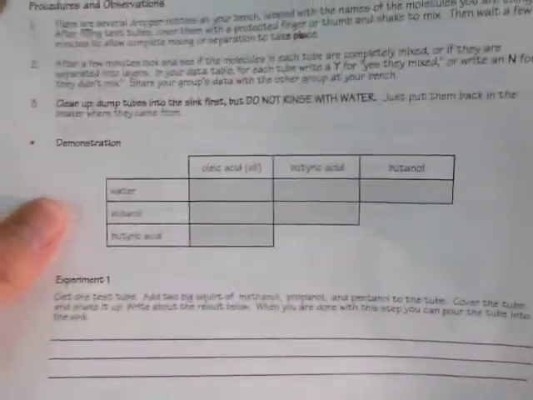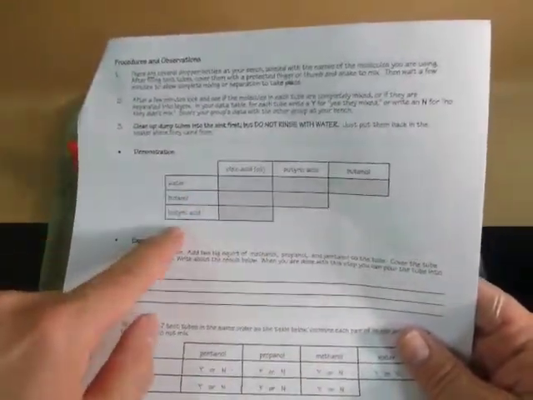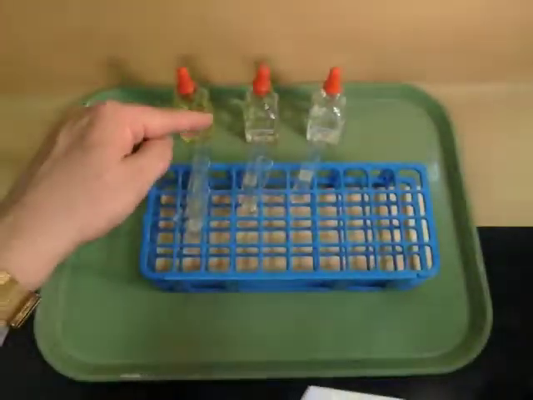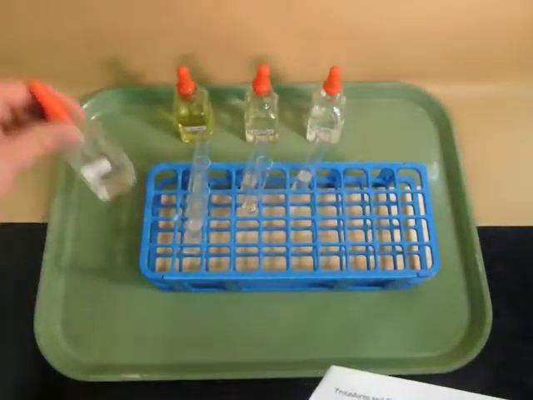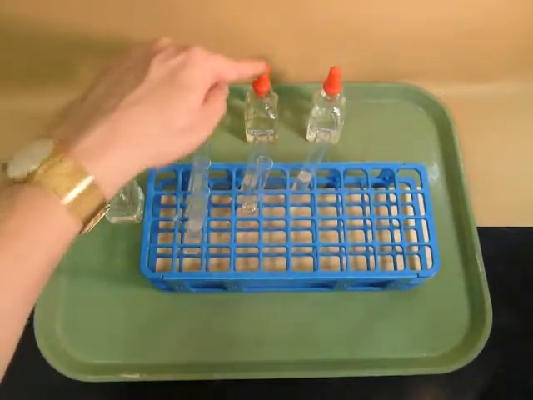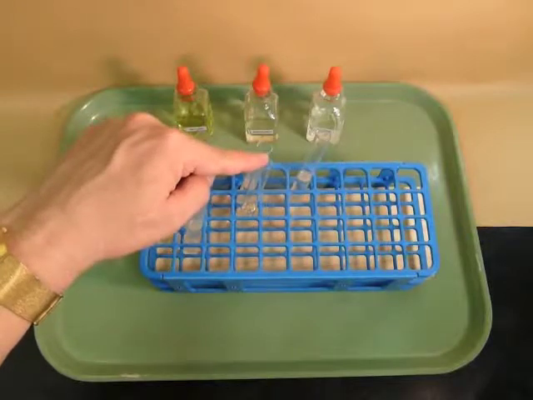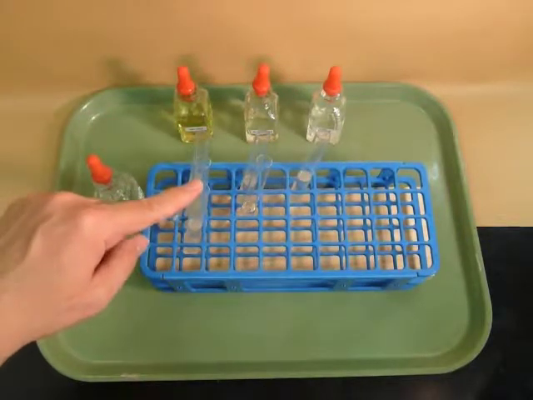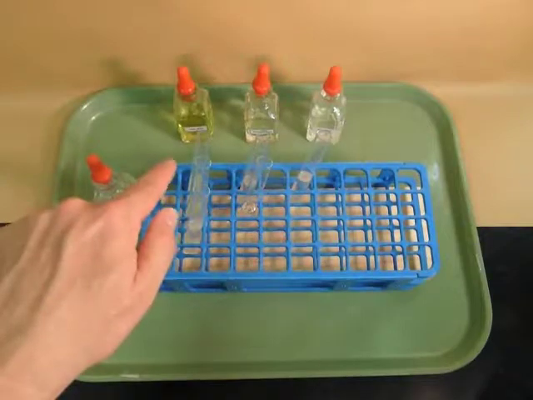Okay, so looking at the data table, what I did was I set up some test tubes in the same order that the boxes are arranged on the data table. And then it says what to put in each of those test tubes. So into these 3 tubes here, I put some water. And then into these tubes I added the oleic acid. Into these tubes I added butyric acid. And I also added it to this one. And then to this tube and these tubes I added butanol. So look at the above the table, and on the side of the table it tells you what goes in each of those test tubes.